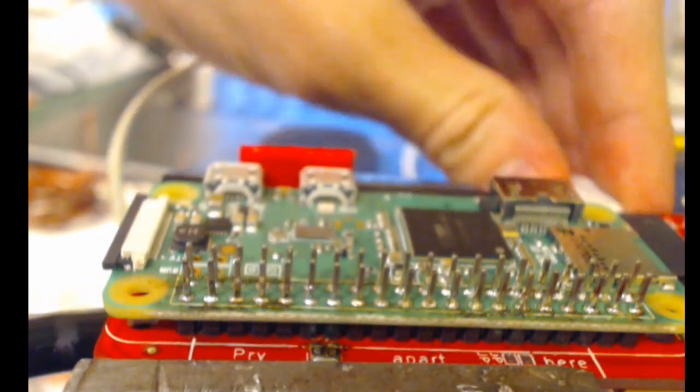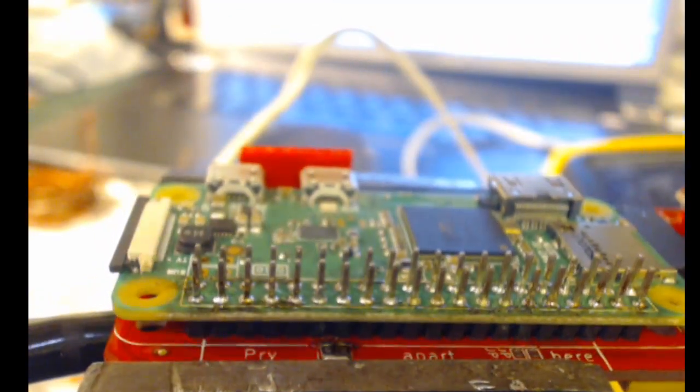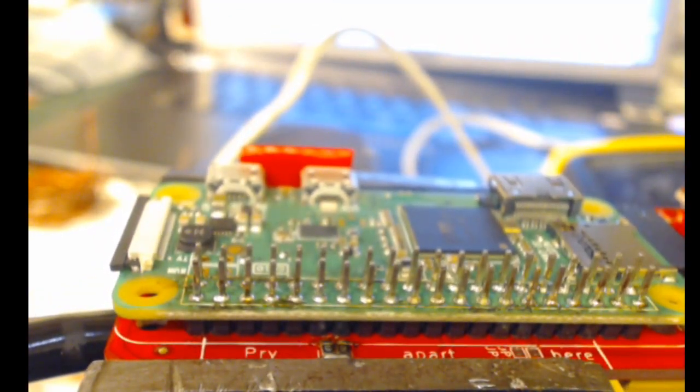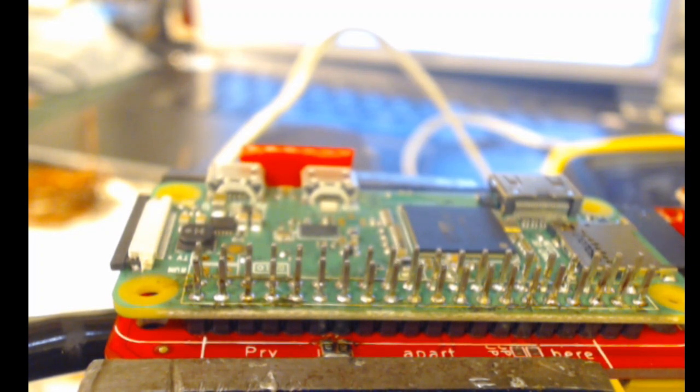I am also going to plug in some SD card. Since we have proper voltage, it's not going to have to be a sacrificial SD card, even though I can actually plug in my sacrificial SD card, because why not?